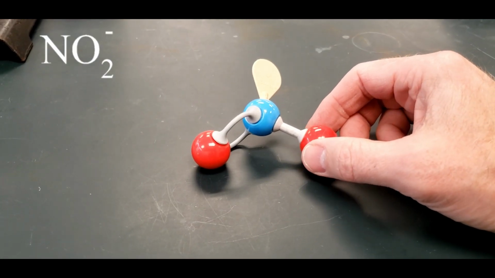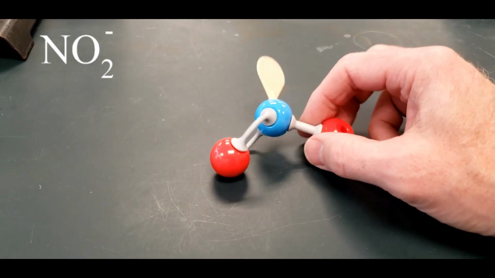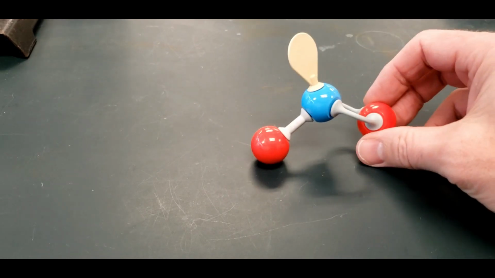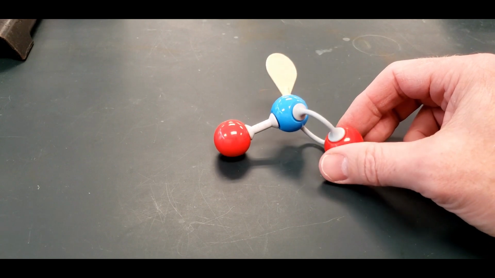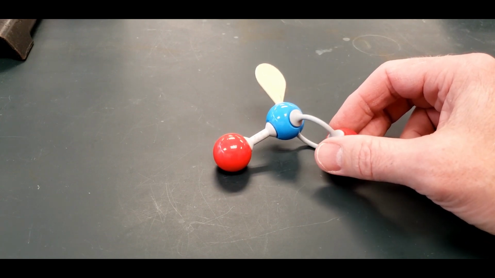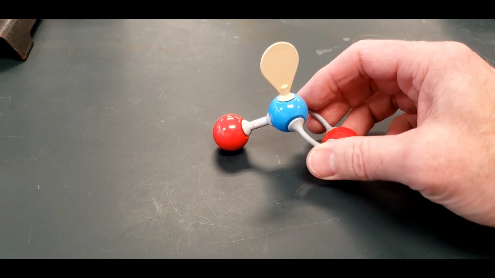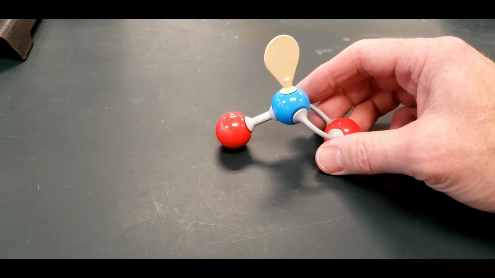This is the nitrite ion, NO2-. You have the lone pair there and the double bond. And this would have 2 resonance structures, but if you're going to do this with molecular model kits, you have to pick one or the other side for the double bond.